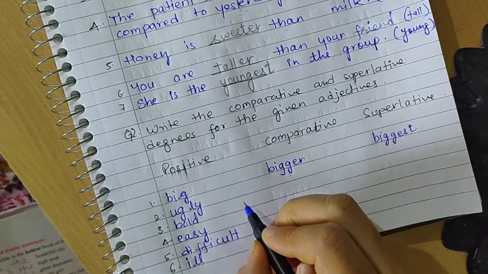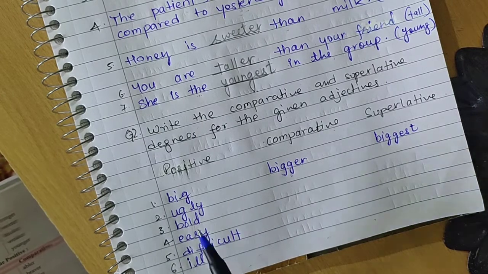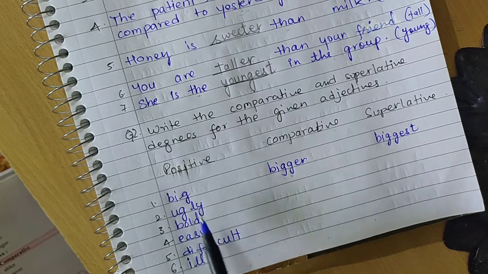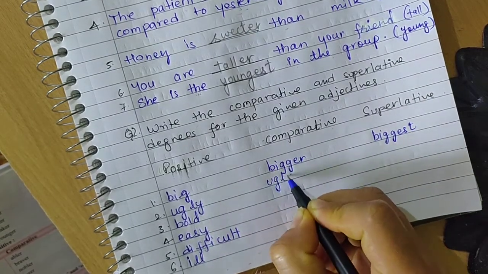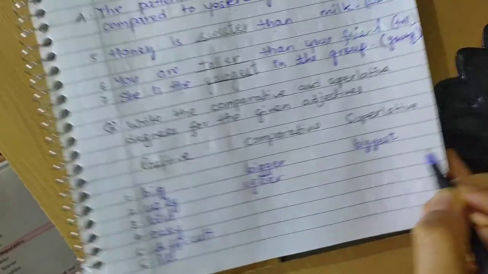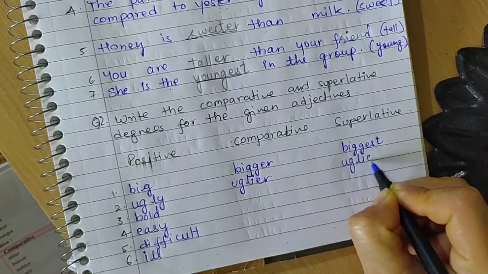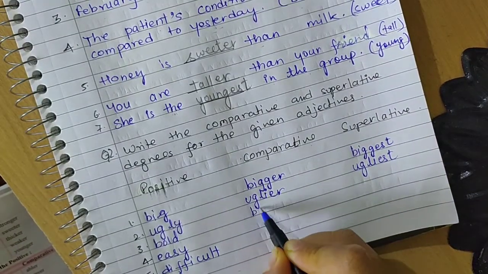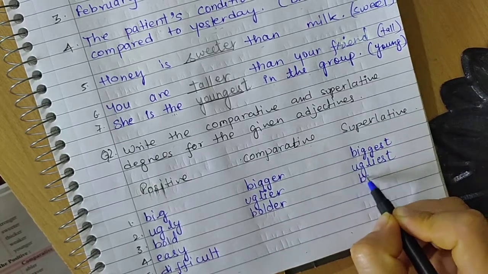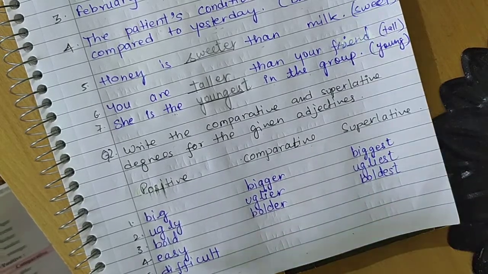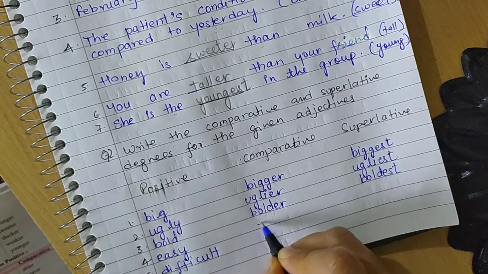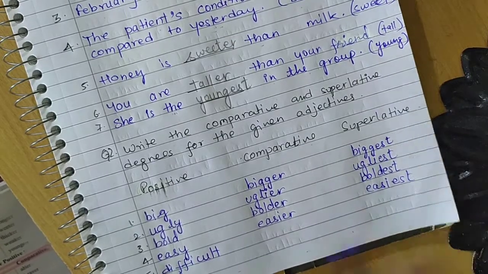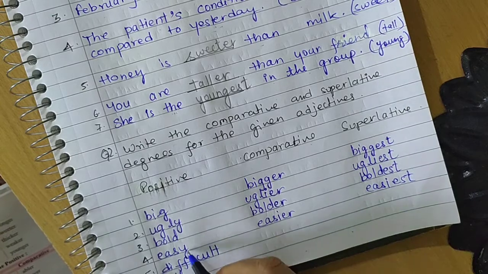Ugly. Here ugly is ending with Y, so according to that rule we will remove this Y: uglier and ugliest. Bold, bolder, boldest. Easy, again here it is Y, so E-A-S-I-E-R, easier, and E-A-S-I-E-S-T, easiest. We have removed Y from this.